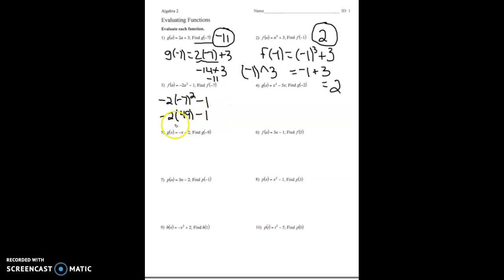Okay, then order of operations tells me I have to multiply these two values together. So I end up with negative 98 minus 1. So the entire answer for this one is negative 99.